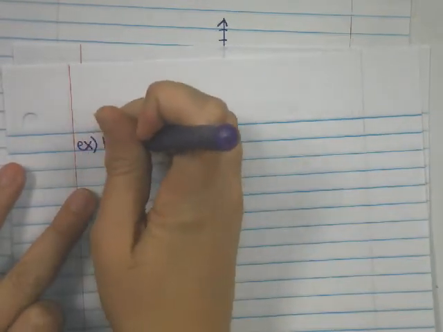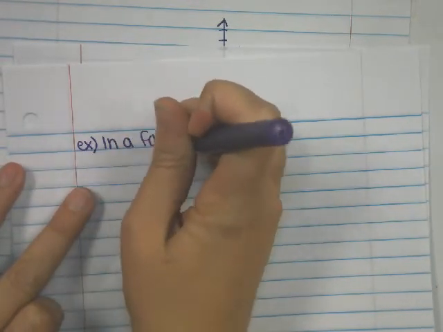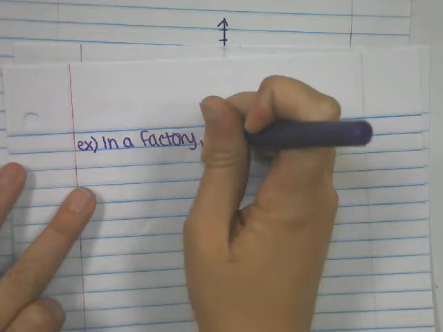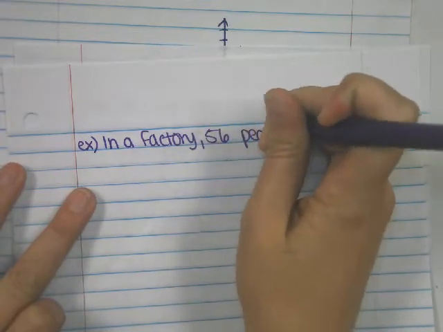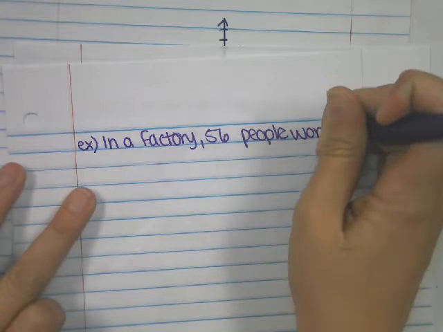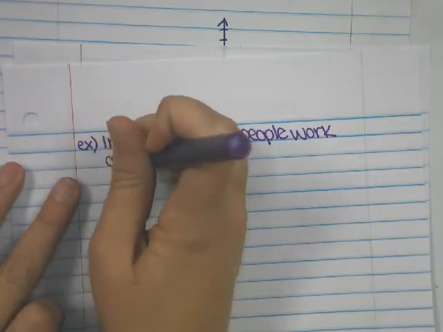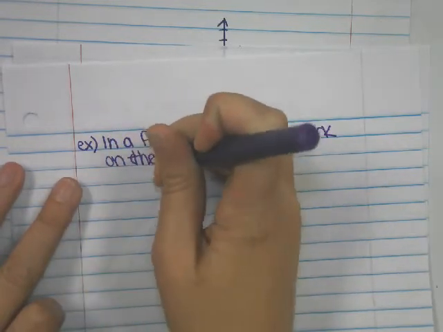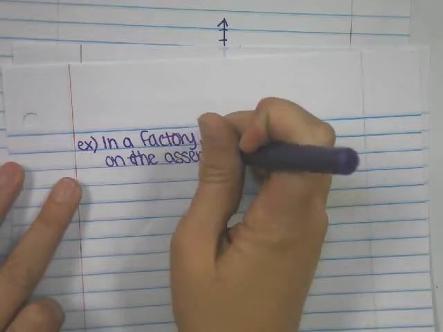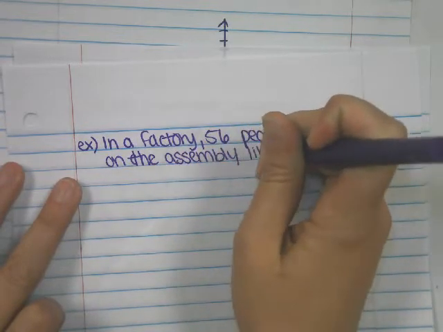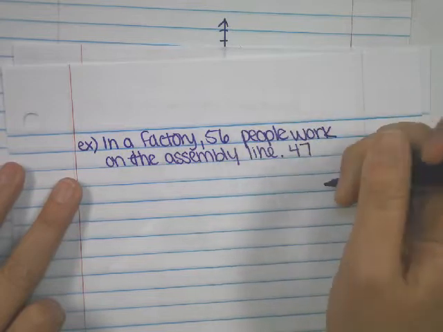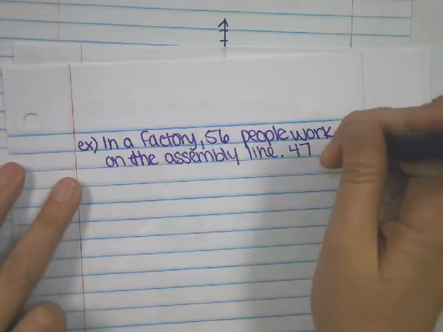So, in a factory, 56 people work on an assembly line. 47 work day shift.